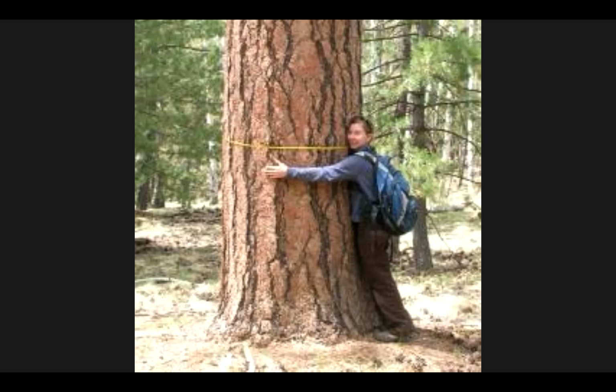I'm reading a question in the chat. I don't have a tree farm, just bought 6 acres of land. Can someone come out to assess my forest? I'm at Newman Lake. And yes, the answer to that is yes. I could come out as a forest health specialist, or I could hook you up with one of the landowner assistance foresters with the DNR to come and take a look. It depends on what sort of questions you have.